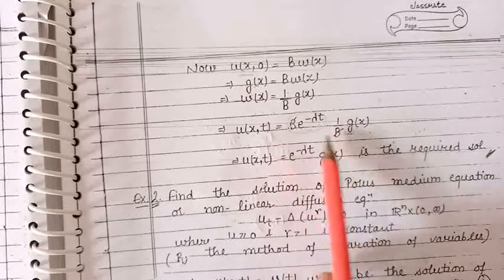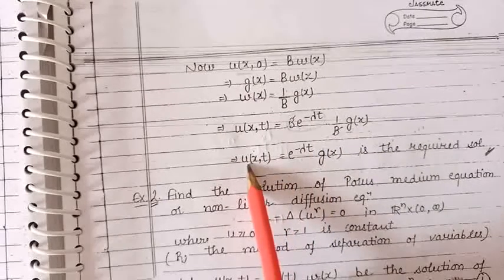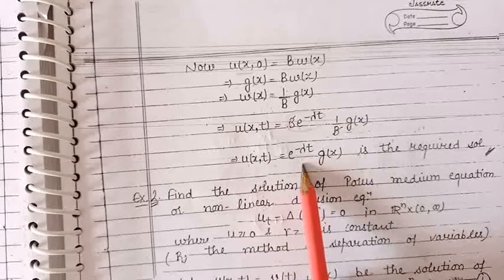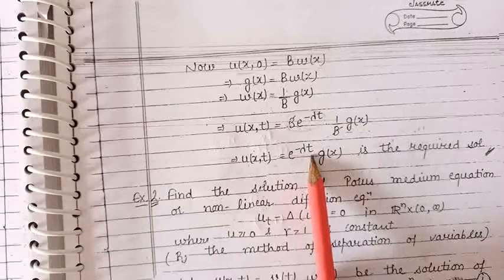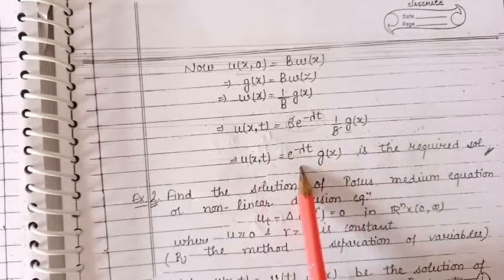Now b cancels out, so we get the value of function u as a function of x and t, and finally it is given by e raised to the power minus lambda t into g. So this is the required solution for the given boundary value problem for the heat equation.